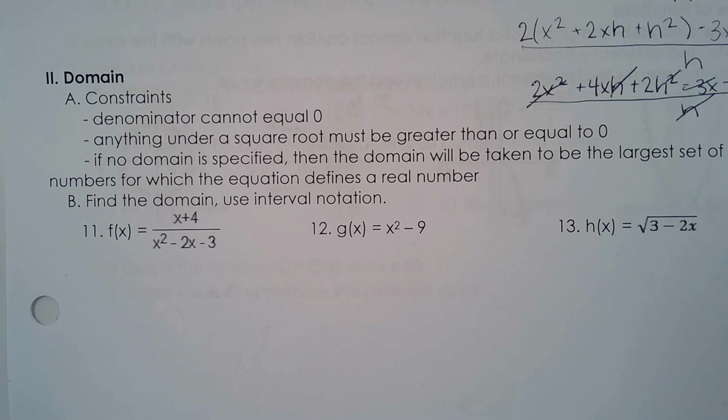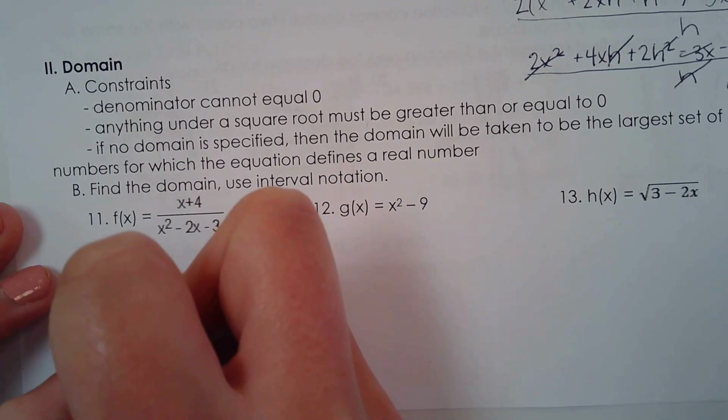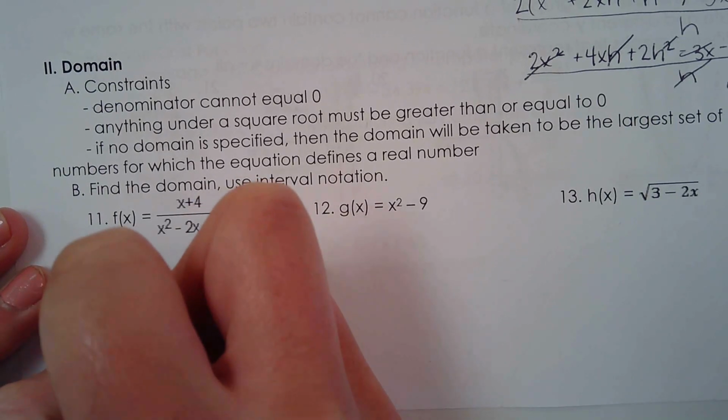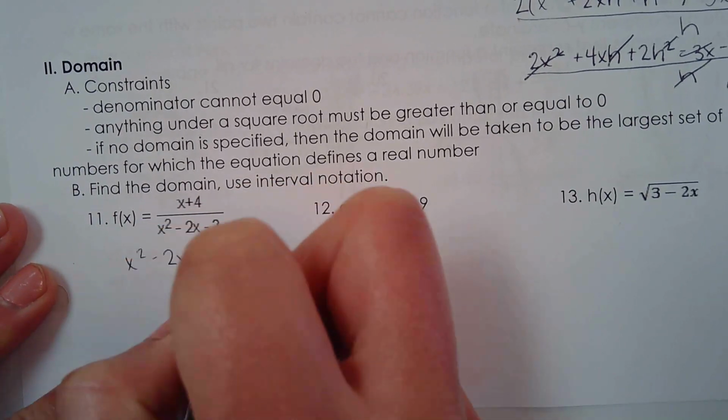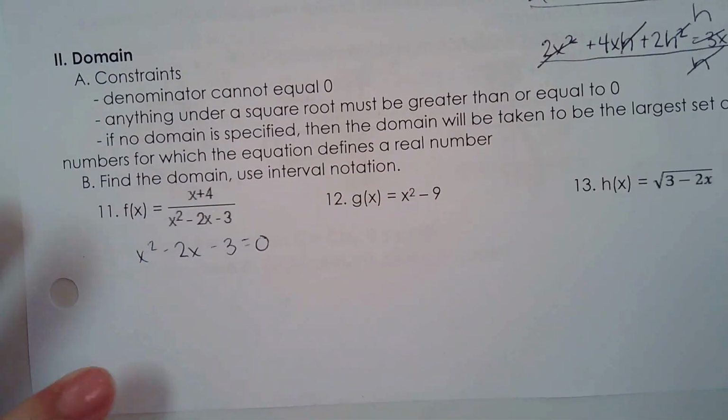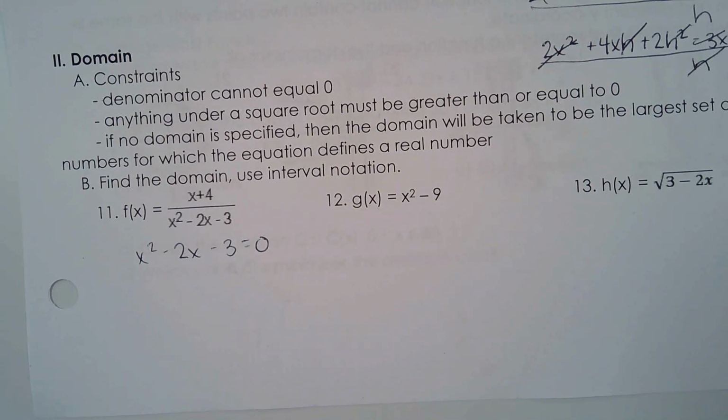Yeah, so we'll factor, and we're going to set it equal to 0 and then solve. Nothing cancels on this one, unfortunately. So we'll have x squared minus 2x. I'm going to go ahead and set it equal to 0 first, and then we'll factor. So what will that factor into? Do we know yet?